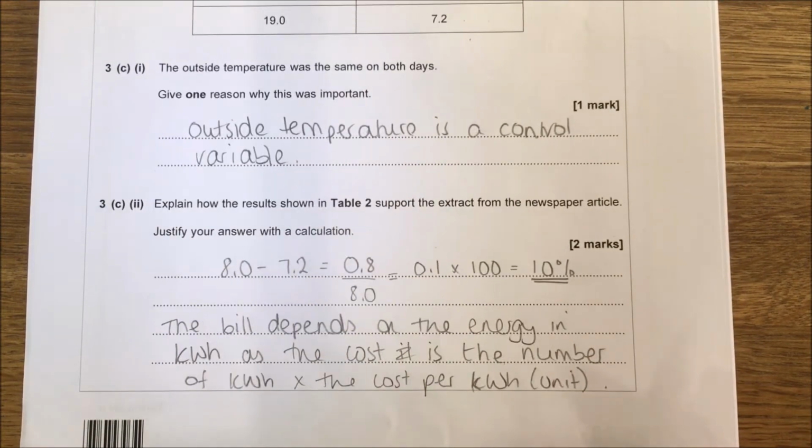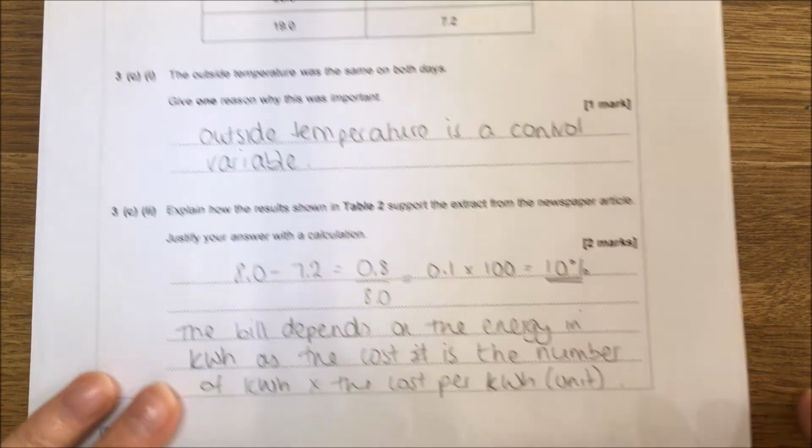Okay, so that there I've explained it, shown it's 10%, so I've showed that it's right, and I've justified it with a bit of a longer answer there.